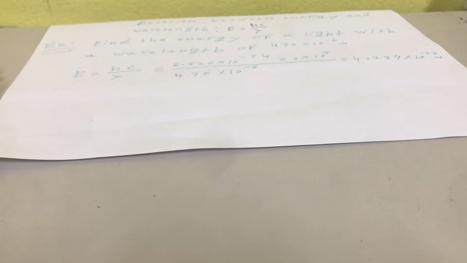to the negative 6. H is Planck's constant, which is this value, 6.626 times 10 power minus 34, times the speed of light in vacuum, c, which is 3 times 10 power 8, and the wavelength is given, 470 times 10 to the negative 6. Apply this in the calculator and it will give you 4.229 times 10 power negative 22.